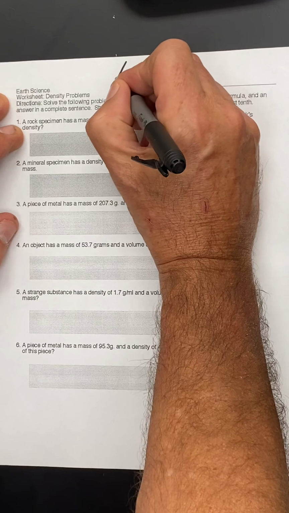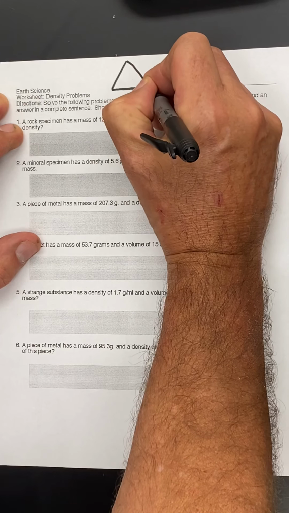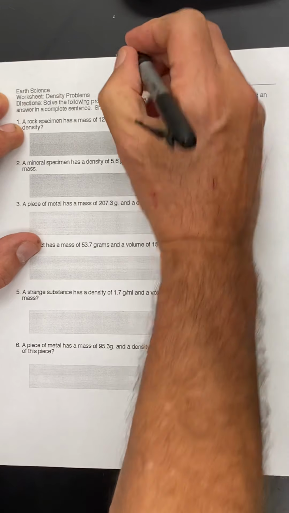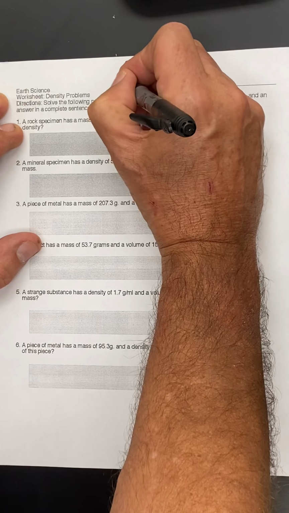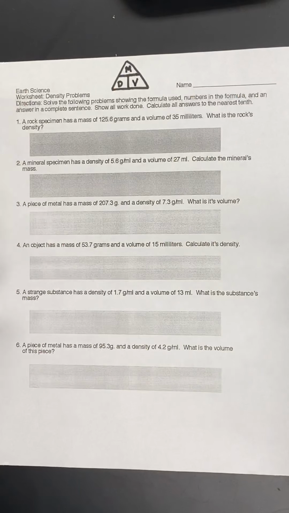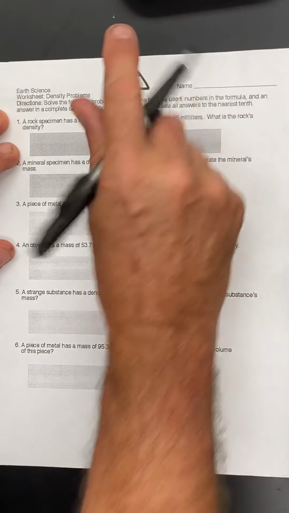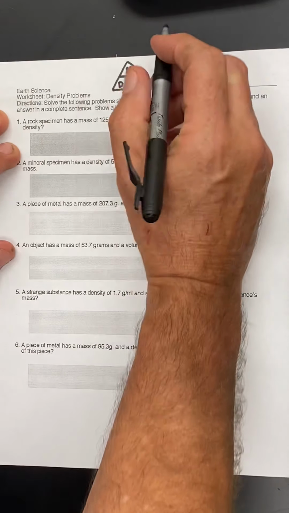To start off, let's create a triangle. Break that triangle up into 3 sections. Place the letter M at the top of the triangle, D to the left, and V to the right. The M stands for mass, the D stands for density, the V stands for volume. The triangle allows us to remember the formula for density. Density is equal to the mass over the volume.